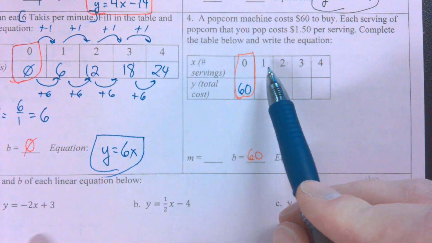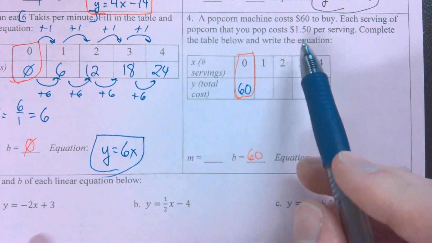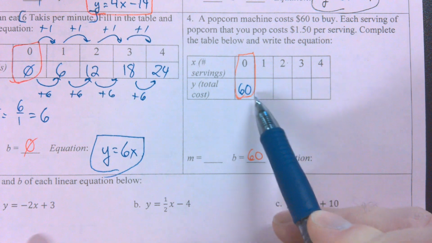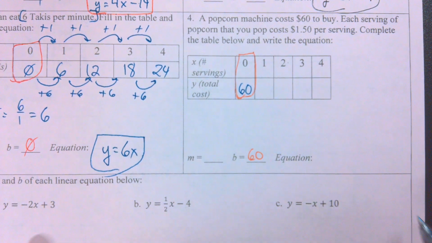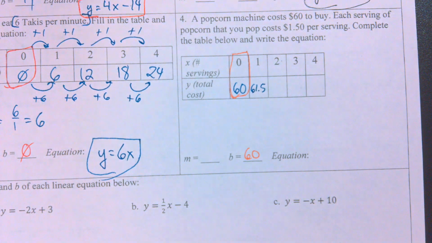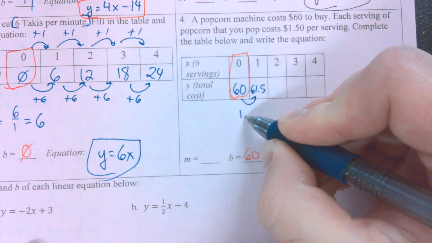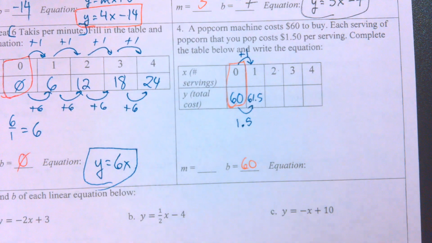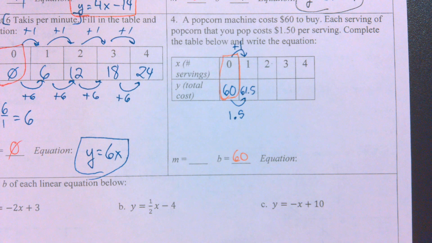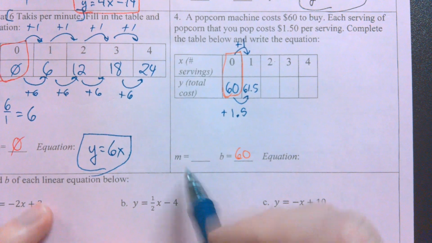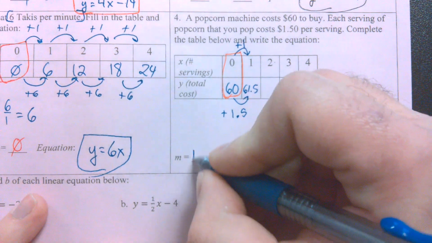We just popped 1 bag of popcorn, which cost me $1.50. So how much have we spent in this second box in total? $61.50. I'm going to call that 61.5. As we can see, that's a change of 1.5 over a change of plus 1. Which means that my M is going to be equal to what? 1.5.